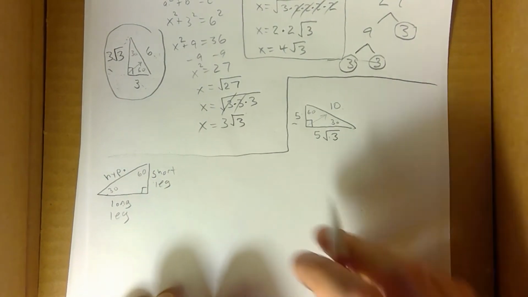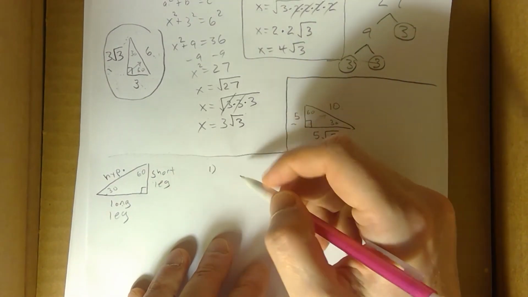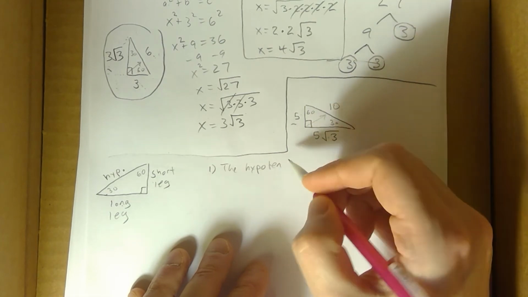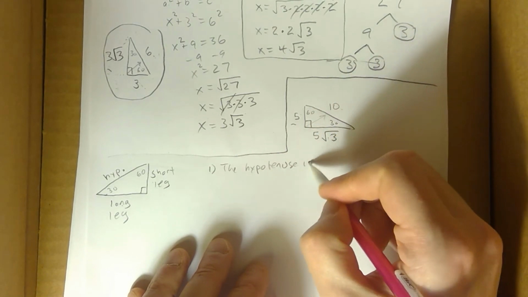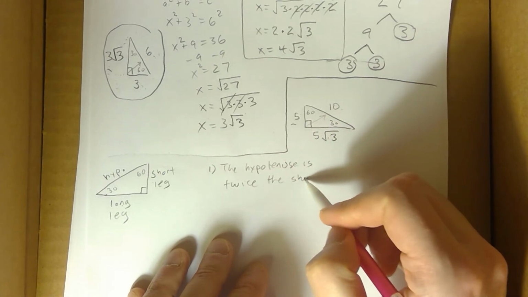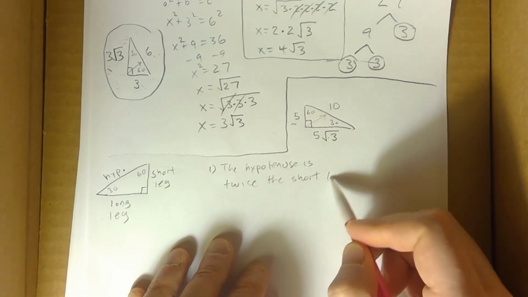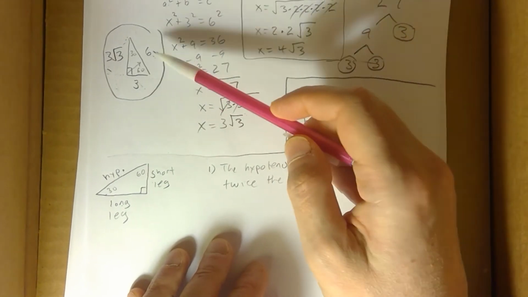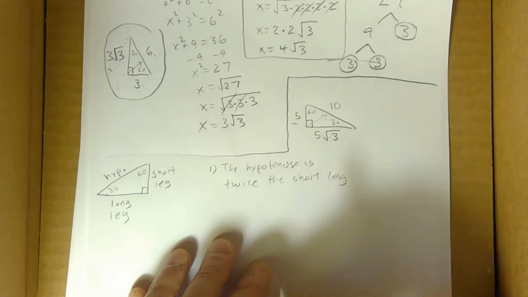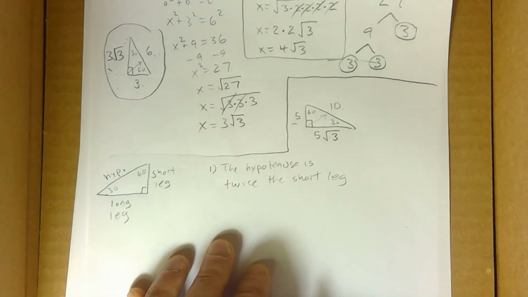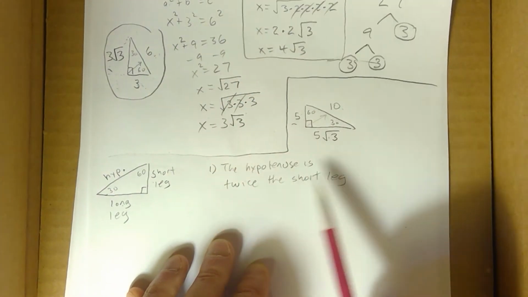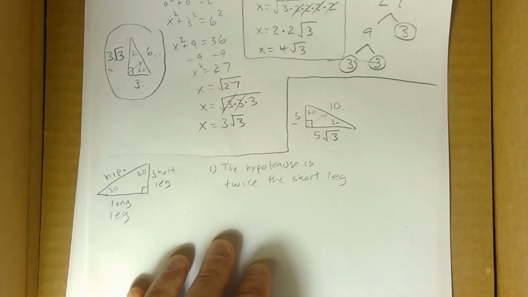All right. And there are kind of three rules. Number one, the hypotenuse is twice the short leg. I think there's really two rules. So the hypotenuse is twice as big as the short leg. Now the other unwritten rule here is that means that the short leg is half the hypotenuse. So that short leg is half the hypotenuse. That's kind of the converse of this statement.